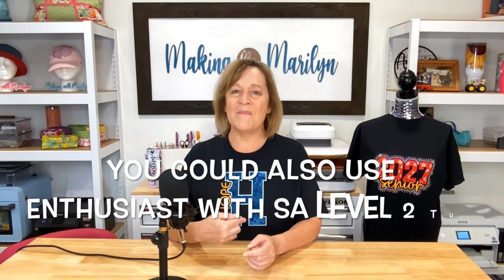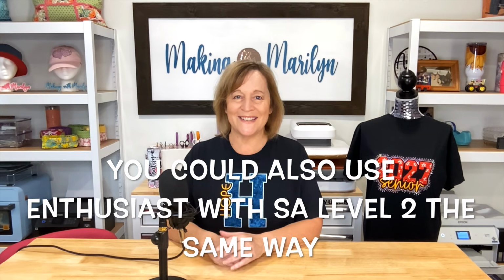In part 1, I'm going to show you how you can make this using Stitch Artist Level 1. In part 2, I'm going to show you how you can use Stitch Artist Level 2 as well as Silhouette Studio Business Edition to make this. In Level 3, and I think Level 3 is the most efficient way to make it, but not everybody has Stitch Artist Level 3. That's what part 3 is about. And then in part 4, I go back to Stitch Artist Level 1, but if you also have Enthusiast, there's a feature in there that makes this with Stitch Artist Level 1 much easier.